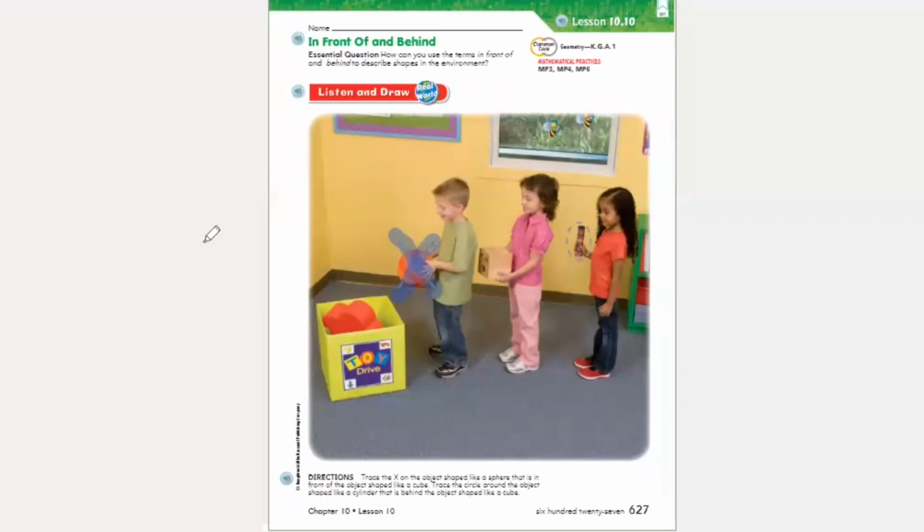Okay. Now we're going to circle the object that is shaped like a cylinder that is behind the cube. Okay, where is the cylinder that is behind the cube? Here it is. This girl is holding the cylinder and she's behind this girl who's holding a cube.